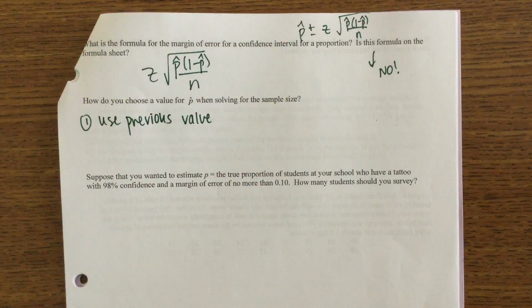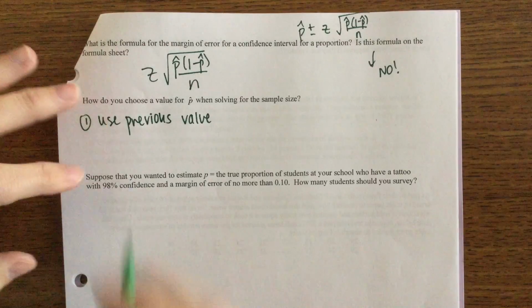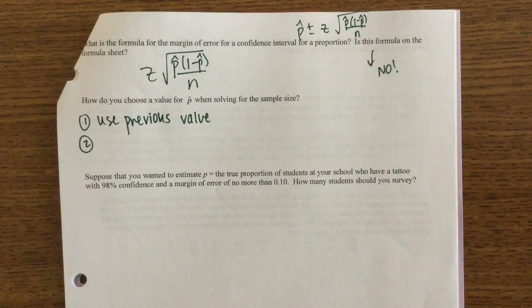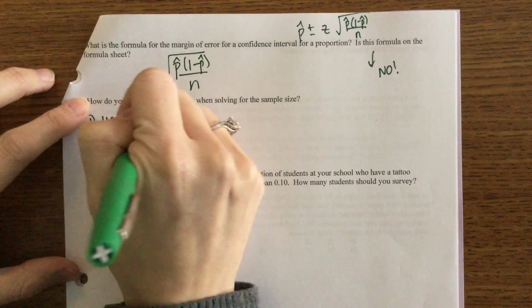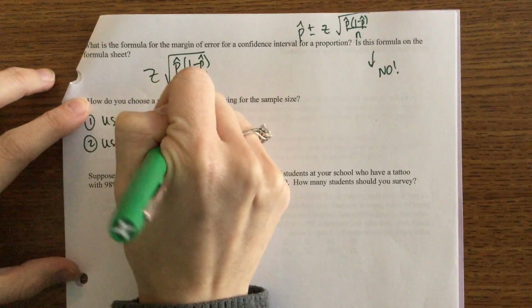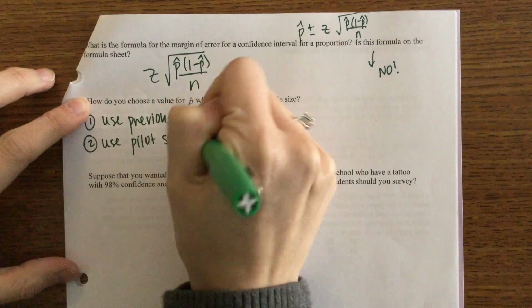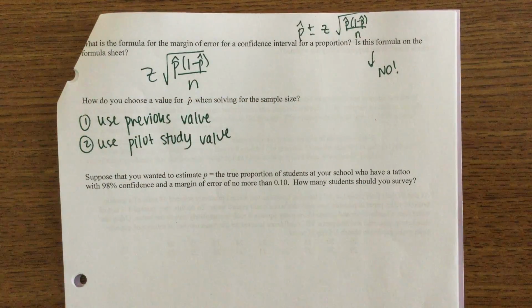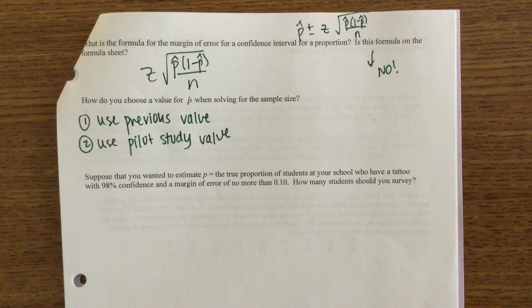So it might say something like, previously, the proportion of people with brown hair was 0.3. So that's what you're going to use. Sometimes statisticians will take a small study, a pilot study, and use that sample proportion before their bigger study. So you can use a pilot study. These two are going to be worded exactly the same.